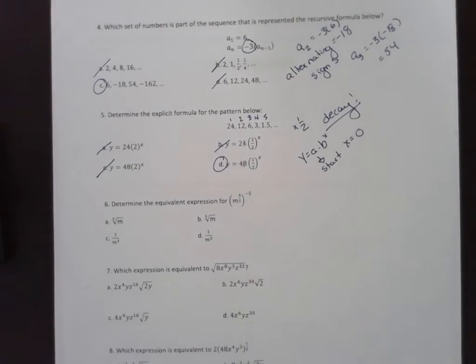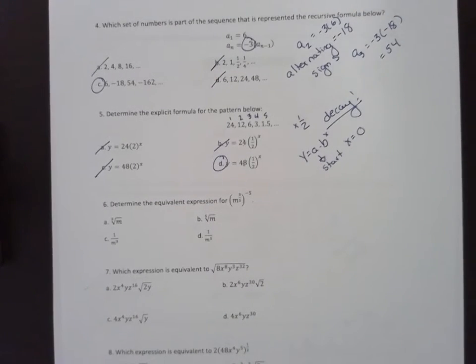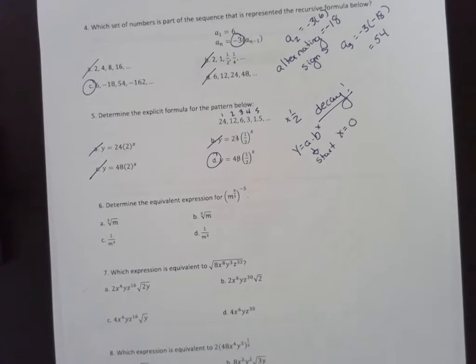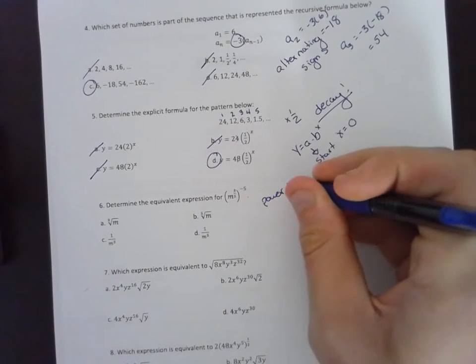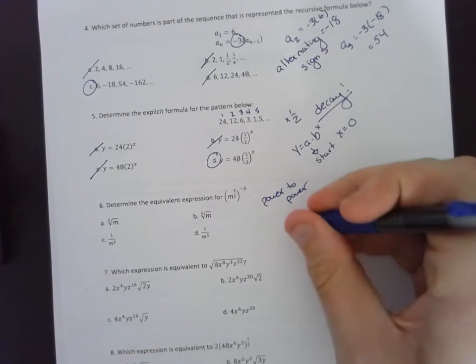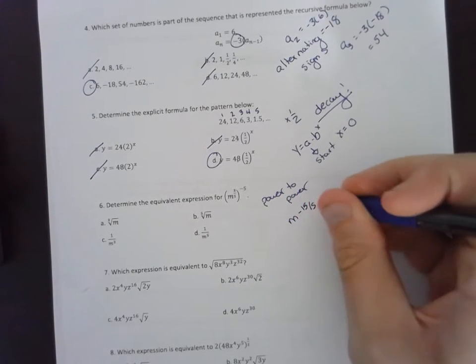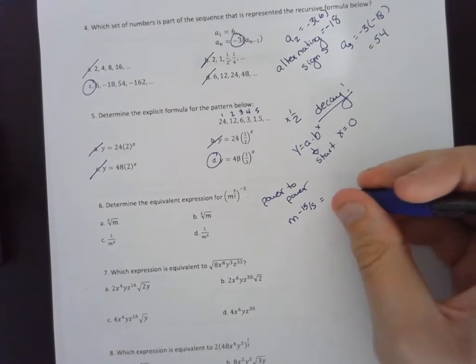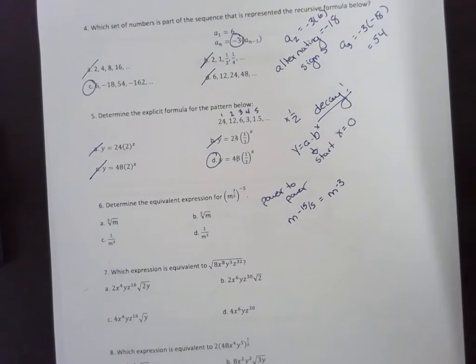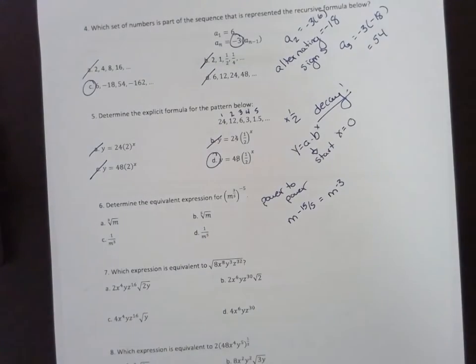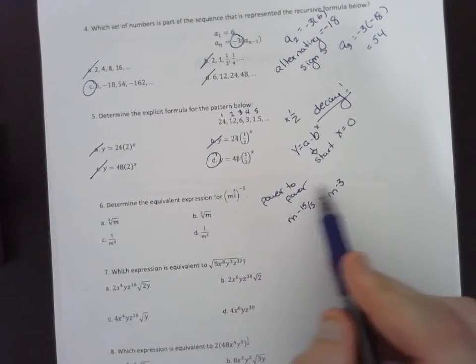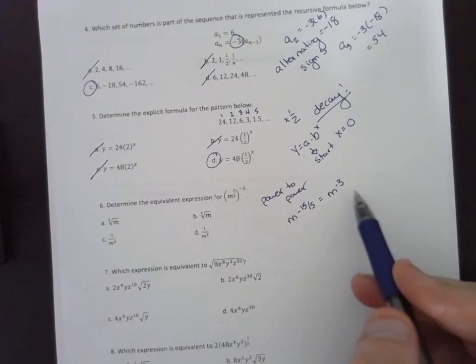All right, let's move on to radicals and exponents because, again, that's where the struggle seems to be. 6. Determine the equivalent expression for m to the 3/5 to the negative 5th power. Well, let's first off use power to a power and get m to the negative 15/5, which is really just m to the negative 3. Because again, remember, power to a power states I can multiply these two exponents. So 3 times negative 5 is negative 15 over 5. Negative 15 over 5 is, well, negative 3.